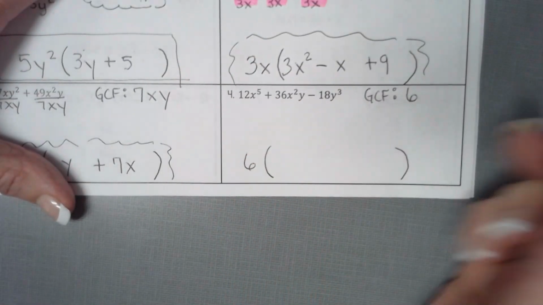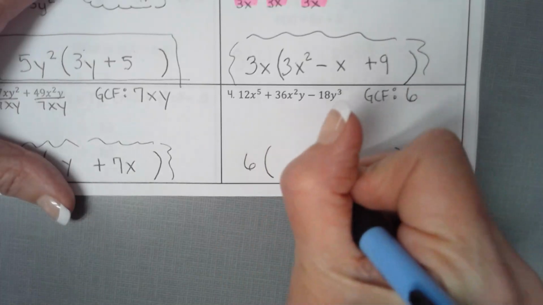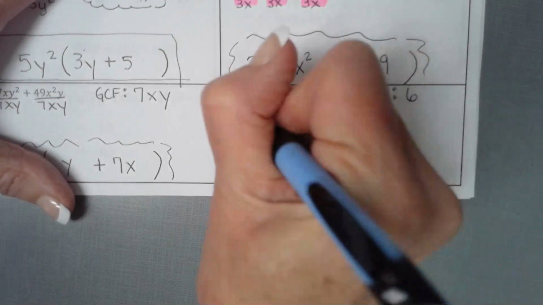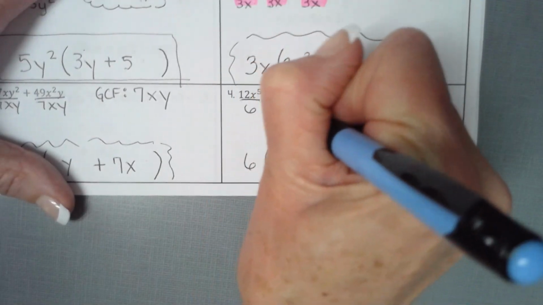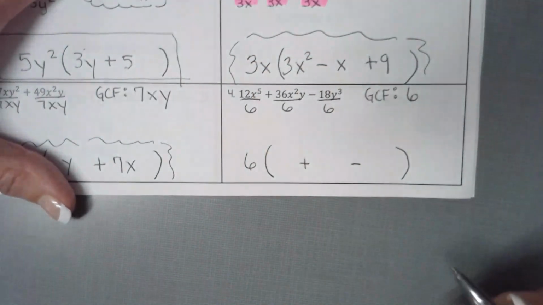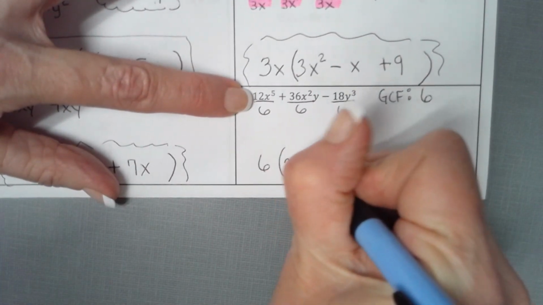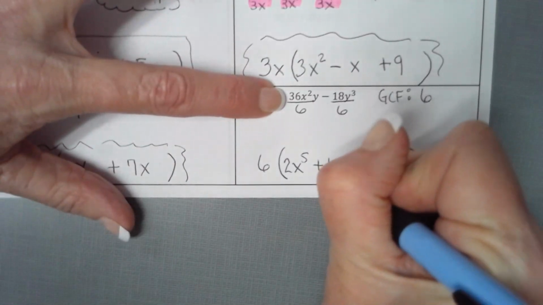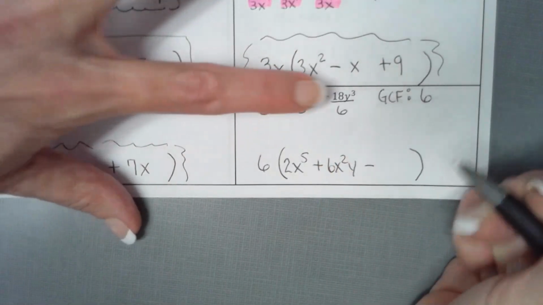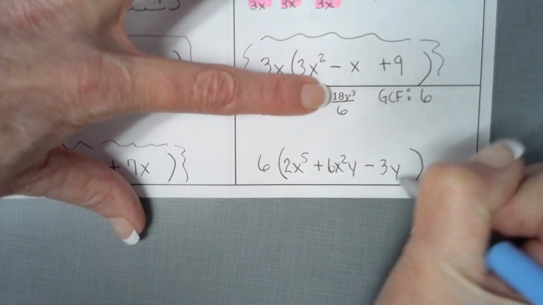I set up a parenthesis. I'm going to bring down my plus and my minus. And I'm going to divide each term by 6. So here I get 2x to the 5th. Here I get 6x squared y. And here I get 3y cubed.